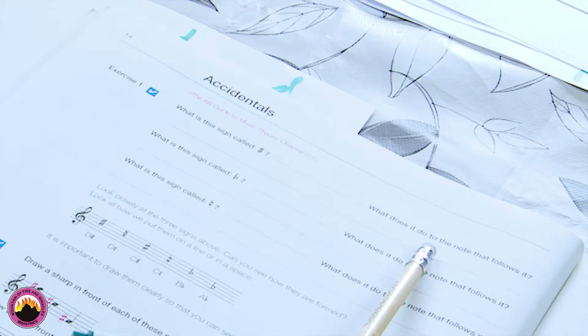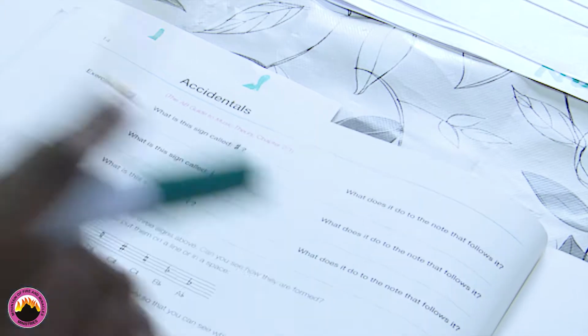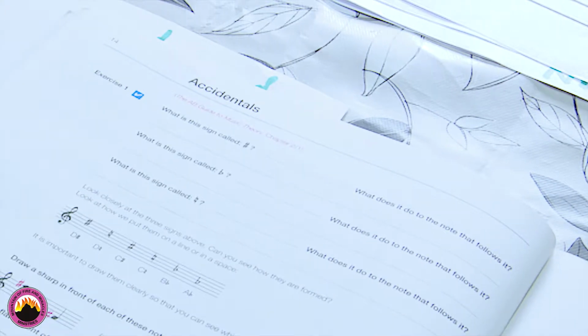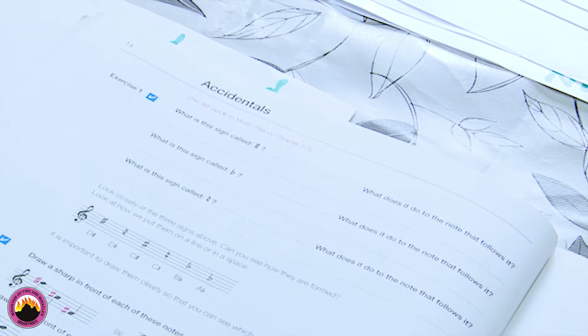Now the next one says, what does it do to the note that follows it? What a sharp does is it raises a note by a semitone. Now a semitone is the shortest distance on the keyboard. In the next topic we'll be looking at semitones and tones, and you'll get a better understanding of that.